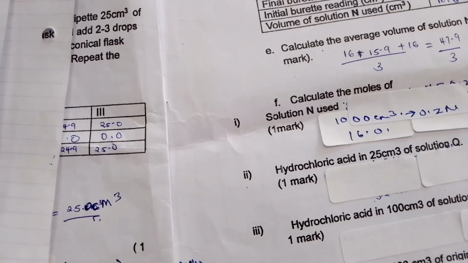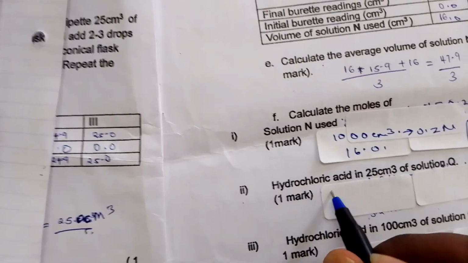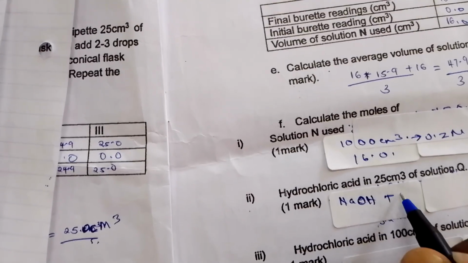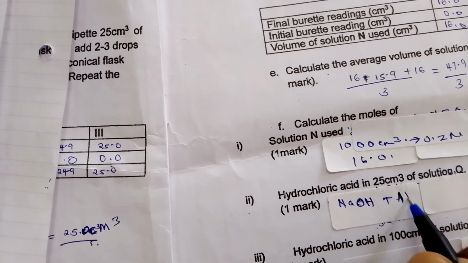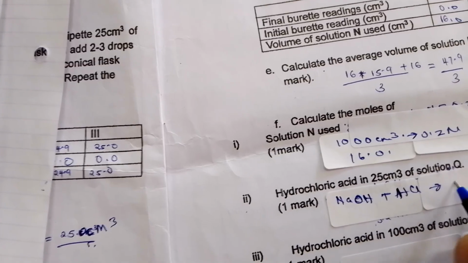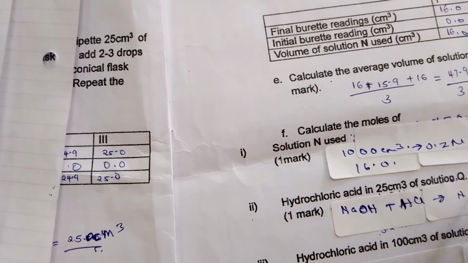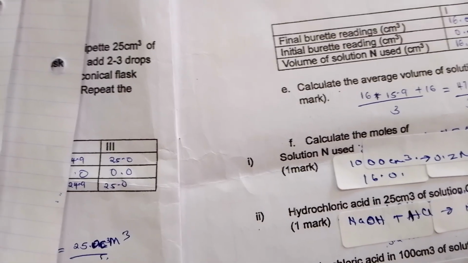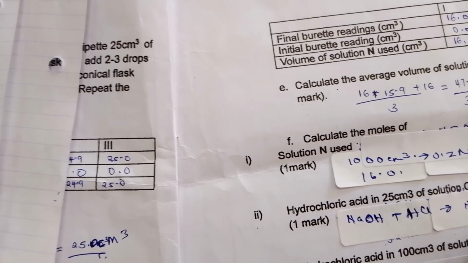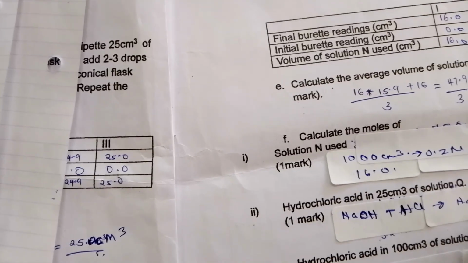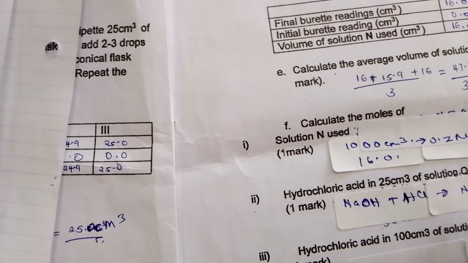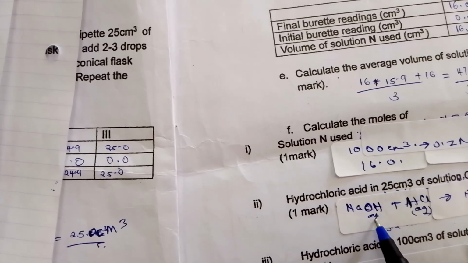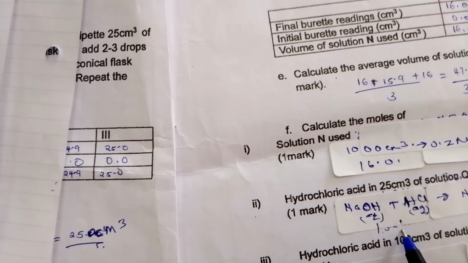Since we know the reaction was sodium hydroxide plus HCl giving us sodium chloride plus water, which is a liquid, and the others are aqueous, the mole ratio is 1:1.